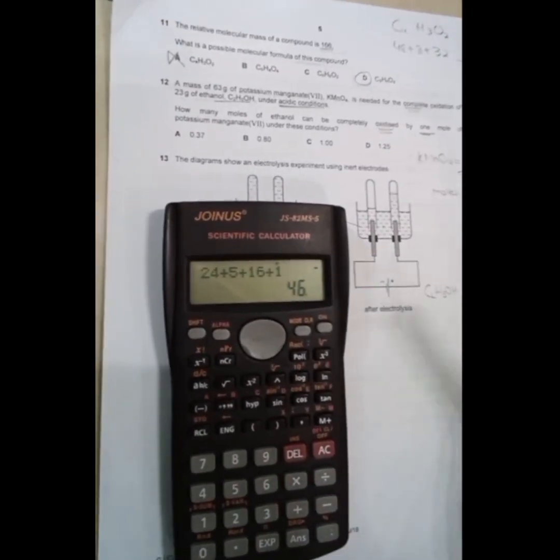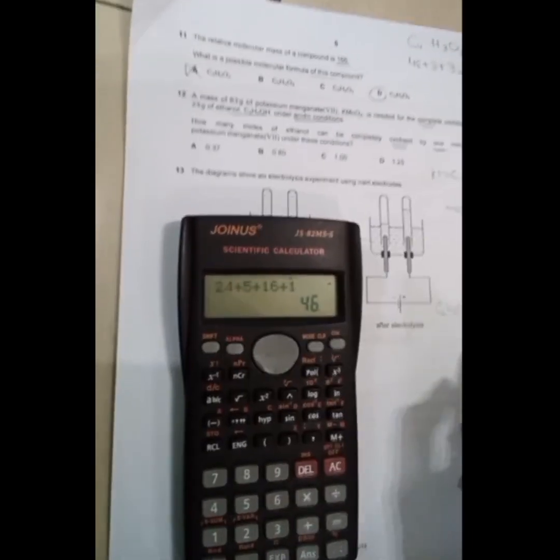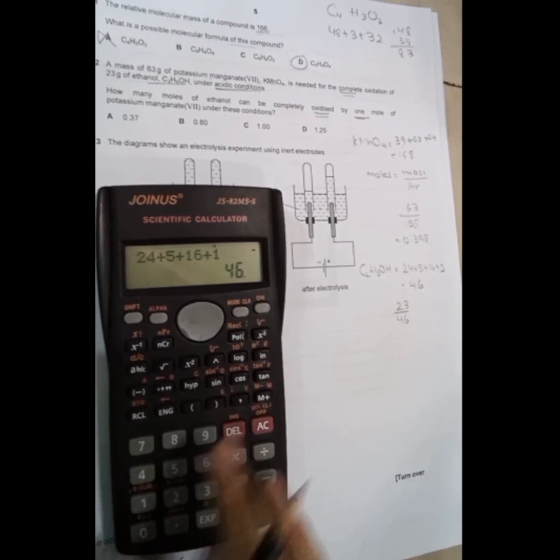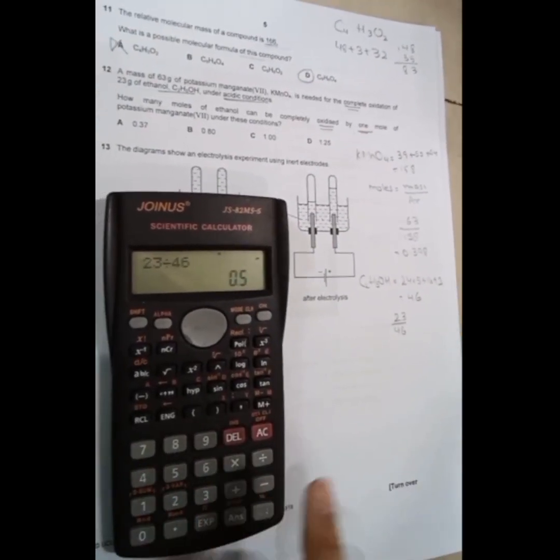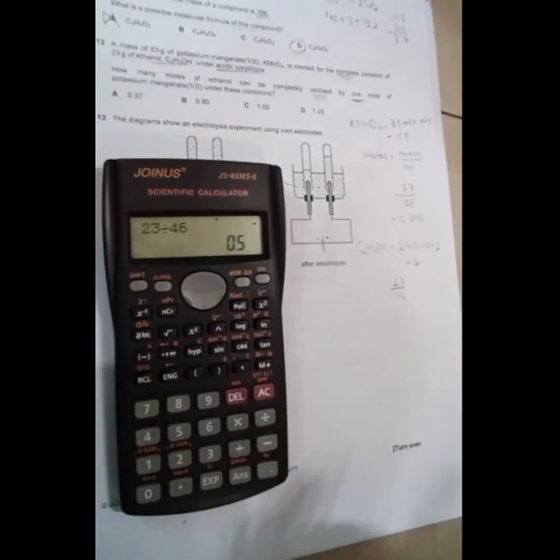So now let's find the moles of ethanol. Basically we're just using the information given in the question to find the answer. Moles is equal to mass over Mr, so it's going to be 23 divided by 46, which is going to give me 0.5 moles.